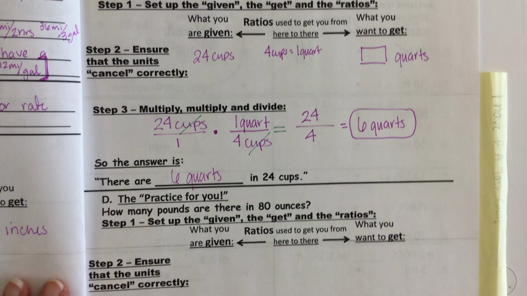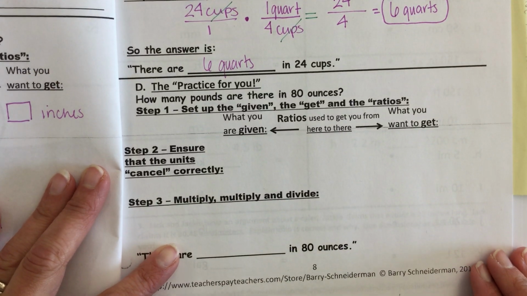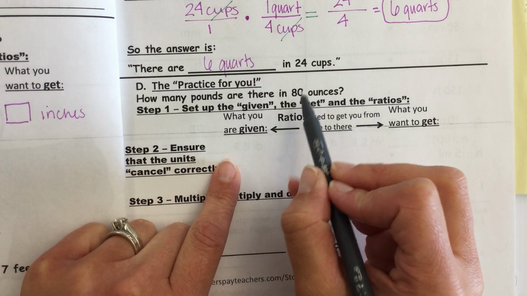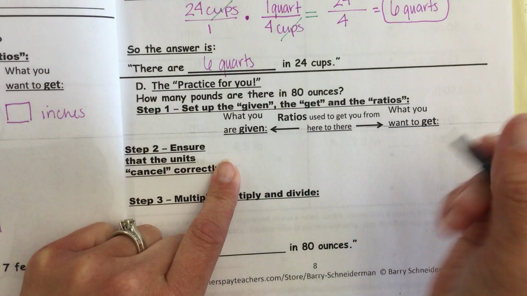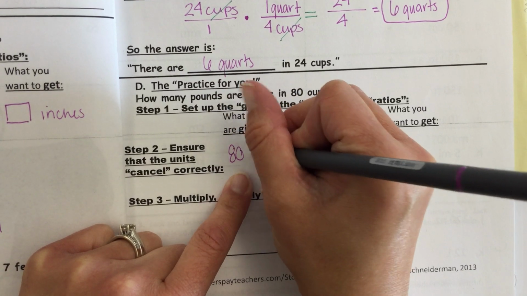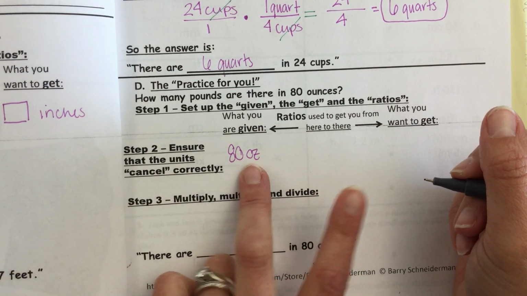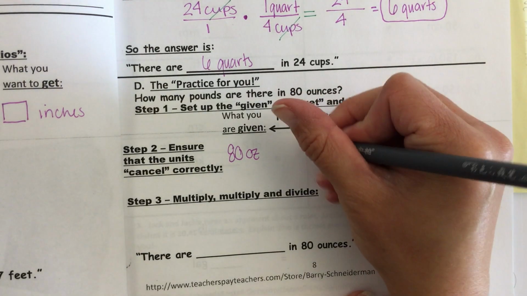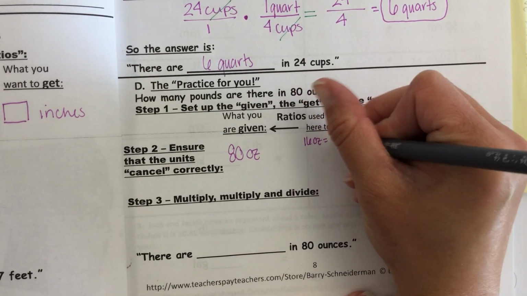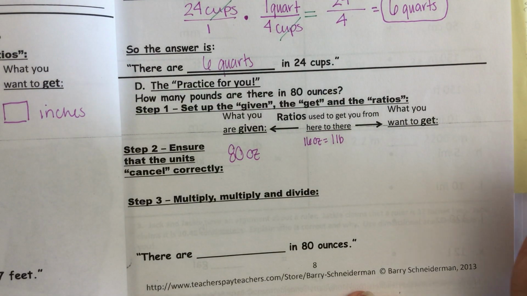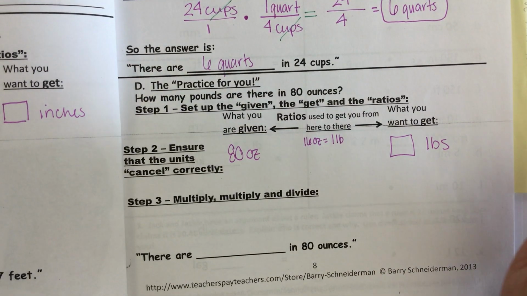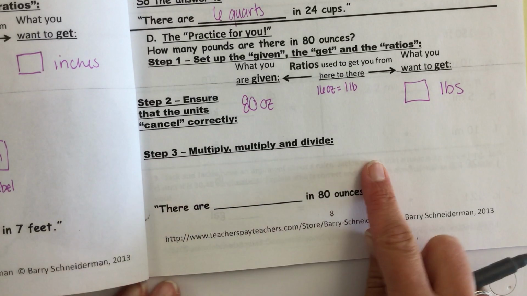Okay, so why don't you guys try the next one? I will help you get started. It says how many pounds are there in 80 ounces? So we are given 80 ounces. We have to get from ounces to pounds. Who knows how many ounces are in a pound? 16. So 16 ounces equals 1 pound. And then what do we want? We want to know how many pounds. So you guys set it up.